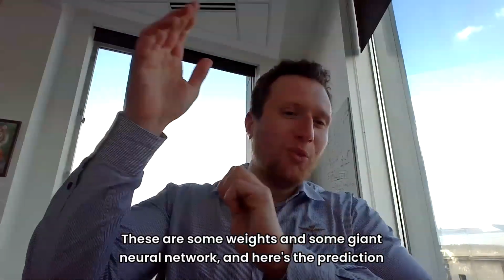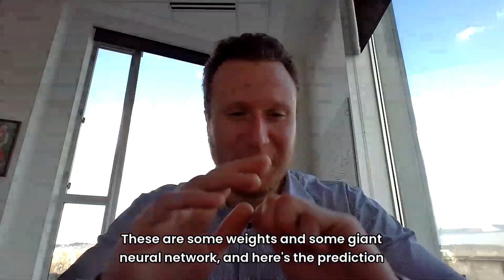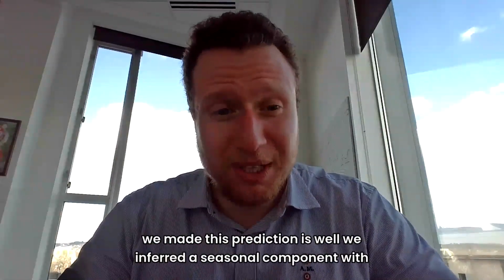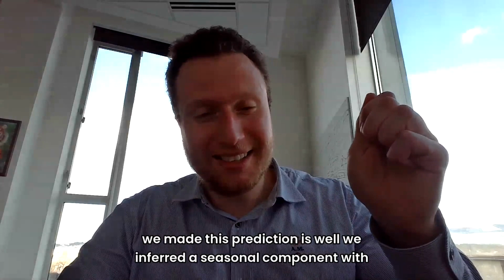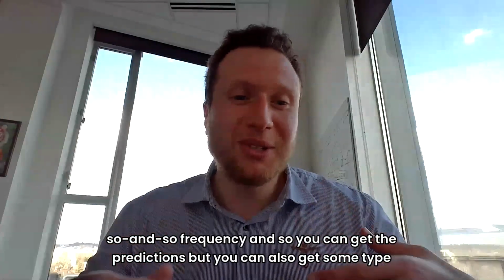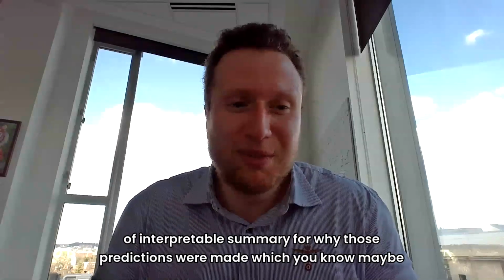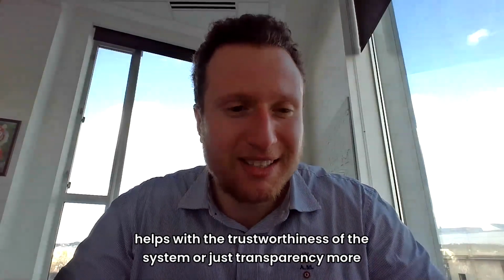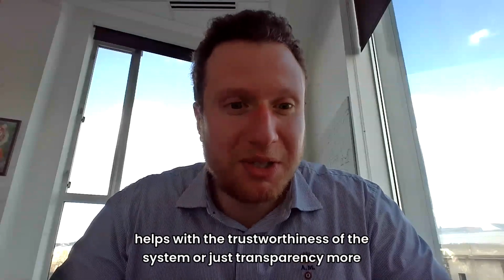Not, these are some weights in some giant neural network and here's the prediction and you have to live with it. Rather, you can say, here's our prediction, and the reason we made this prediction is we inferred a seasonal component with so-and-so frequency. So you can get the predictions, but also some type of interpretable summary for why those predictions were made, which maybe helps with the trustworthiness of the system, or just transparency more generally.